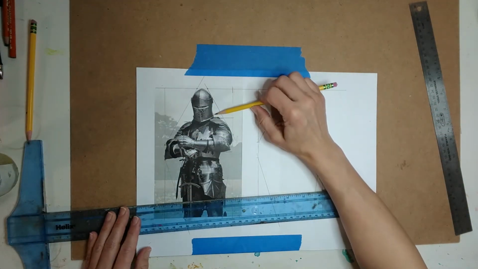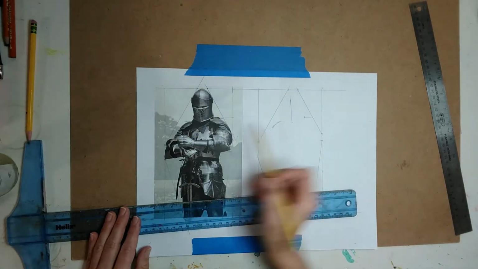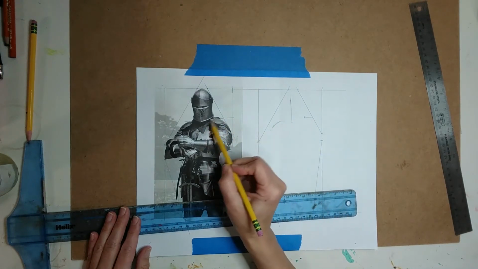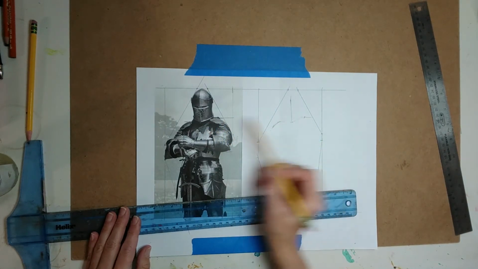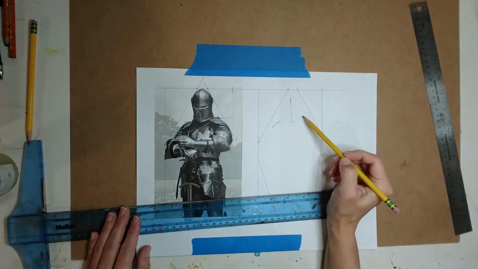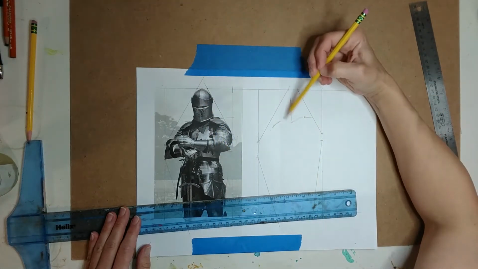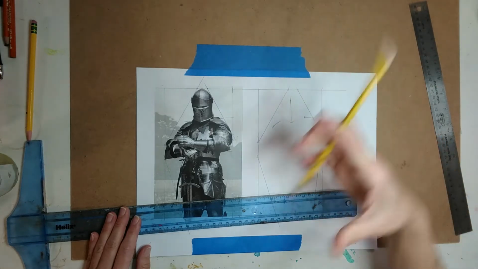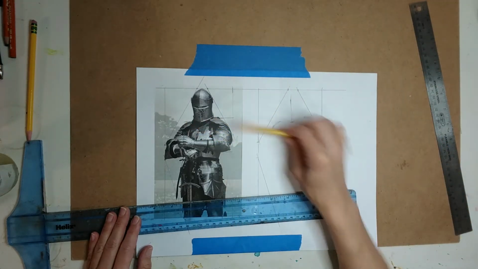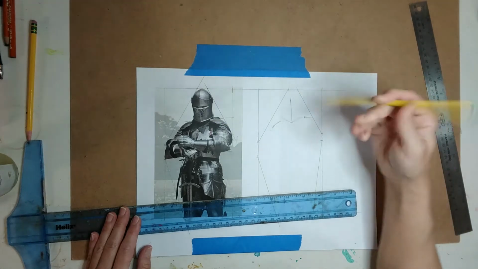Then I can, essentially, use this point that I've already found to get that angle, because I know that it doesn't come all the way quite out there. But at this point, I'm just roughing in those shapes. So 1, 1, 2, 2.